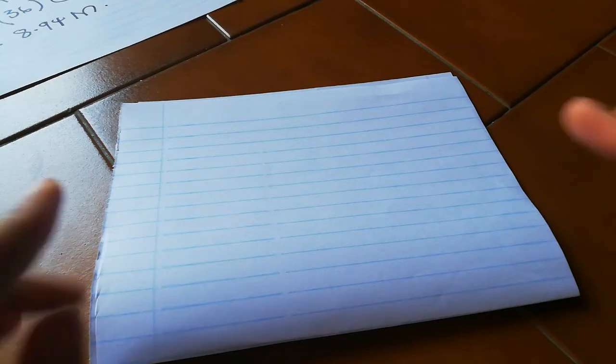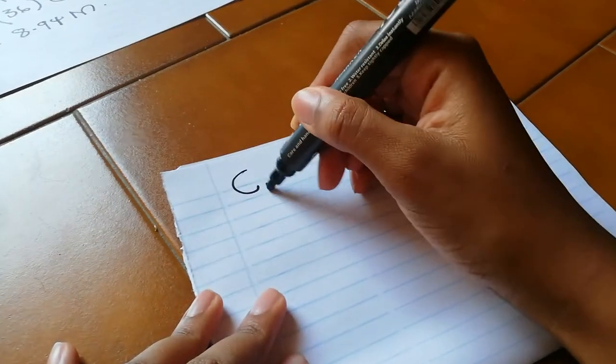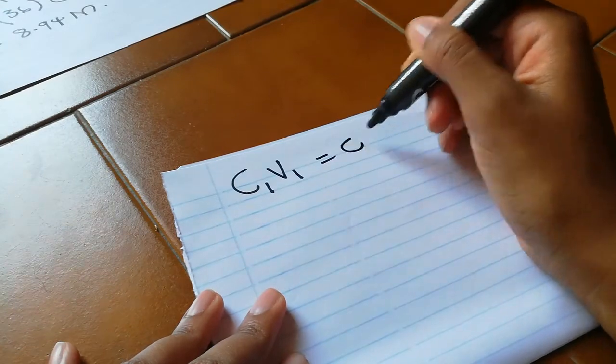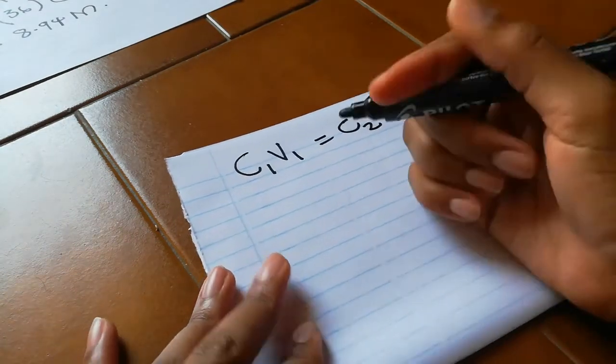We have now determined the molarity of the concentrated hydrochloric acid solution, and we have also determined the molarity of the solution that we're supposed to be preparing and the final volume that the solution has to be. What we're left with now is to determine the initial volume that we're supposed to be taking from the concentrated solution, and we're going to use the equation C1V1 is equal to C2V2.